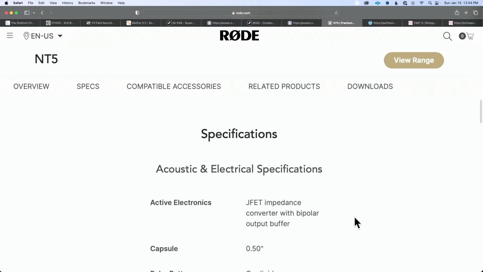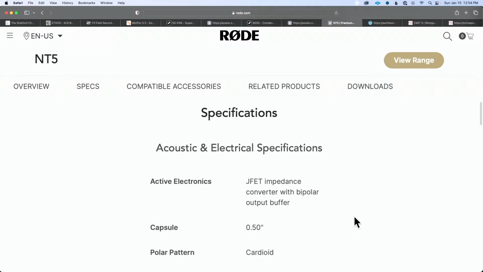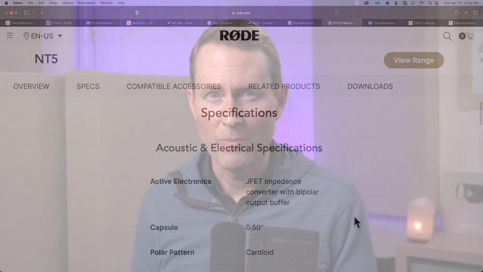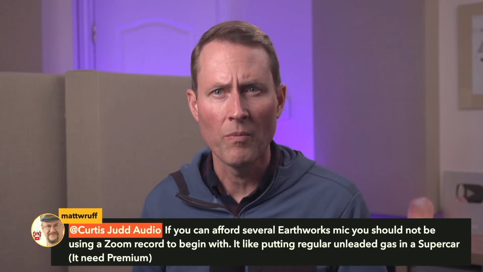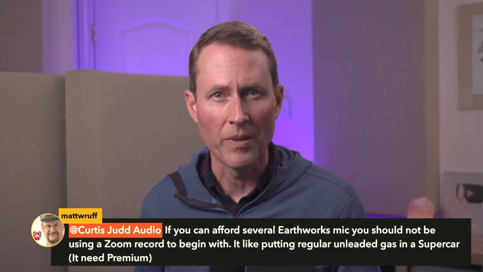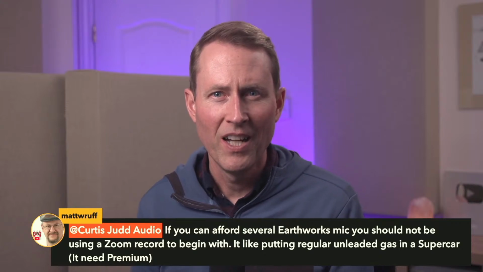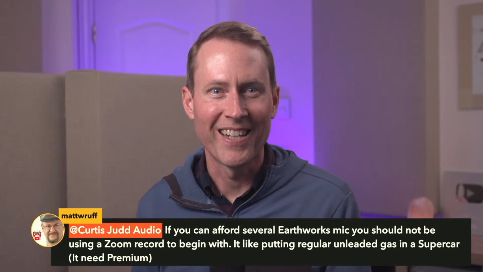That's why it's tricky when you're working with something like a Zoom F3 and you want to go check the specs on your microphone to make sure that it can supply enough. You may not get the specs in written form. You may have to contact the support organization to understand it. So, Matt Ruff says, if you can afford several Earthworks mics, you should not be using a Zoom recorder to begin with. It's like putting regular unleaded gas in a supercar. It needs premium.